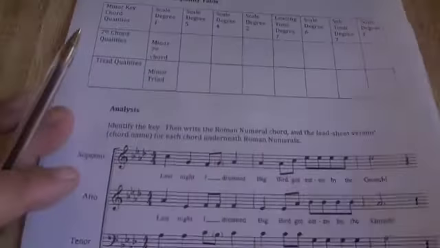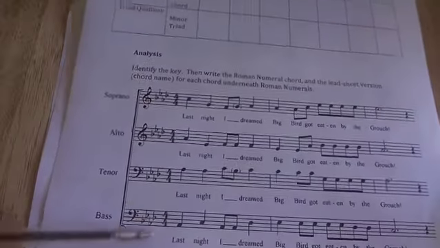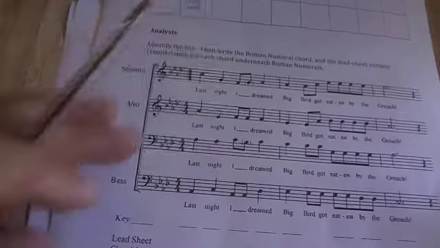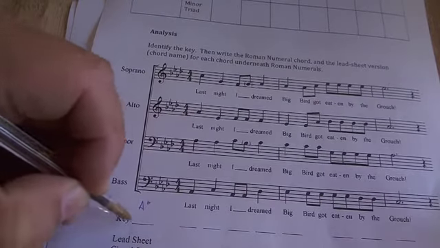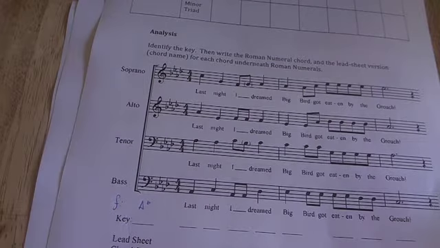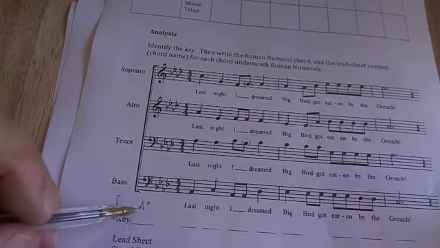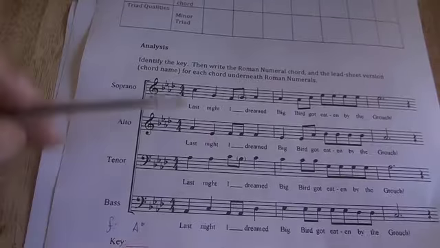You have to decide what key this is. 4 flats, right? So you have that memorized. That's either going to be A flat major or F minor. Use lowercase for minor, uppercase for major. You have to see what that is.